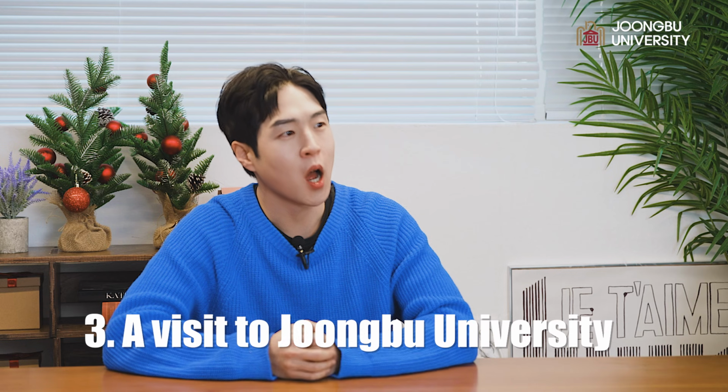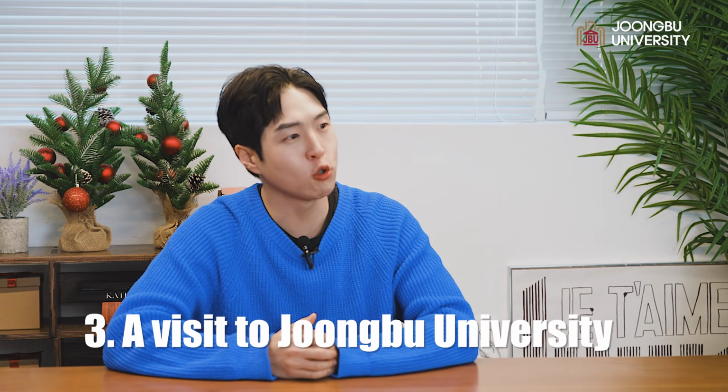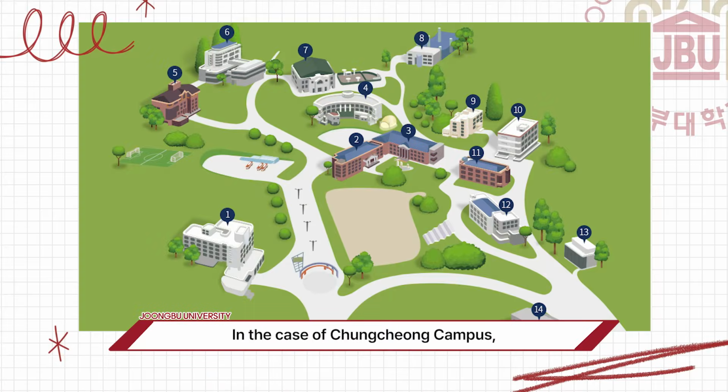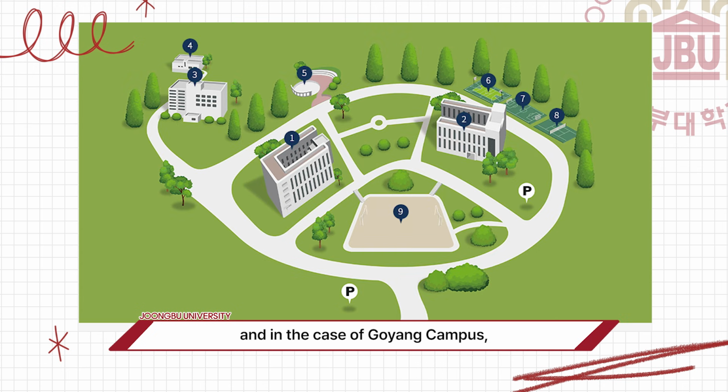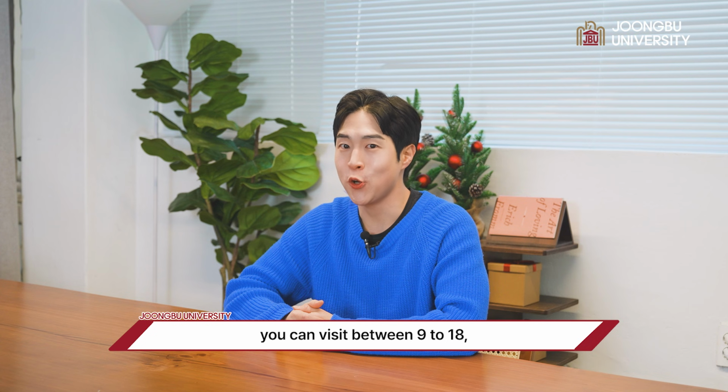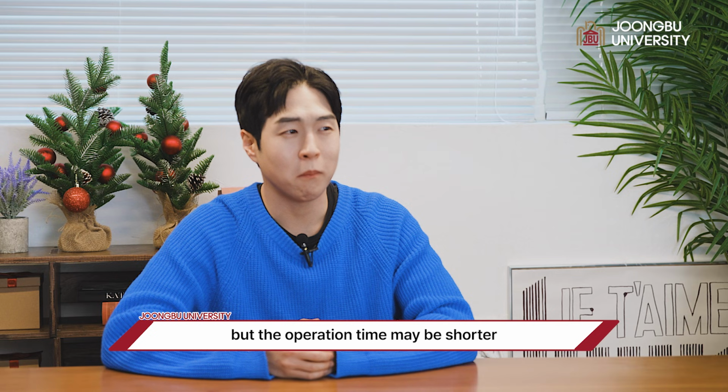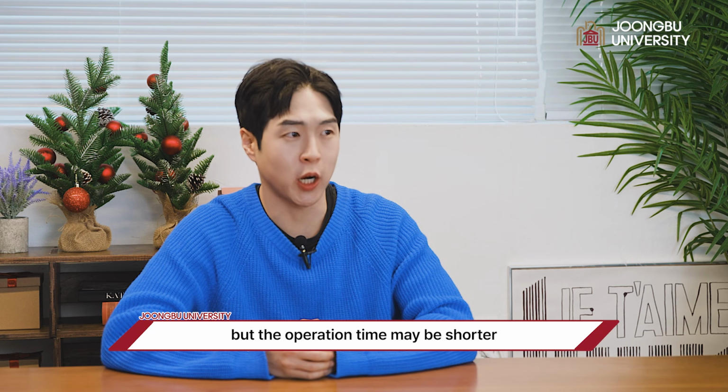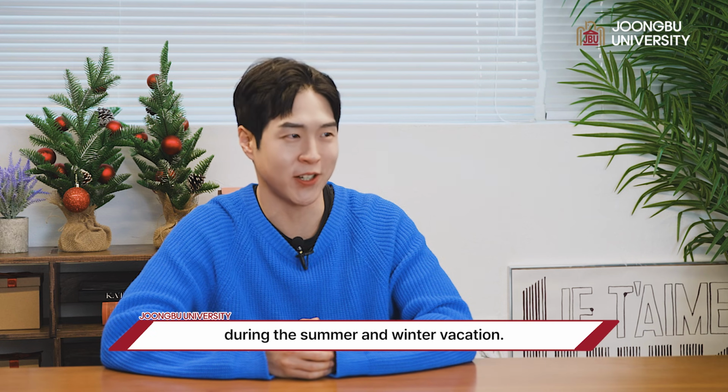Third, applying for a visit to JOONGBU University. In the case of Chungcheong campus, you can visit the School of Affairs Department on the first floor of JOONGBU, and in the case of Goyang campus, you can visit the School of Affairs Department on the third floor of Sejonggan. During the semester, you can visit between 9 to 6 from Monday to Friday, but the operation time may be shorter during the summer and winter vacation.